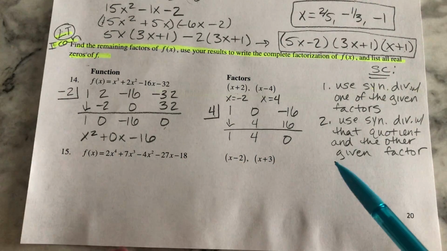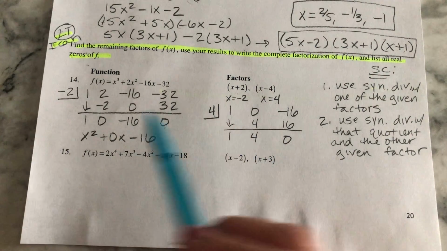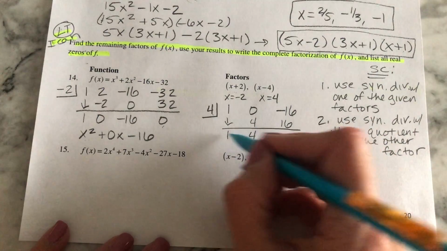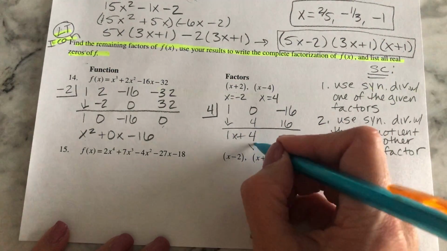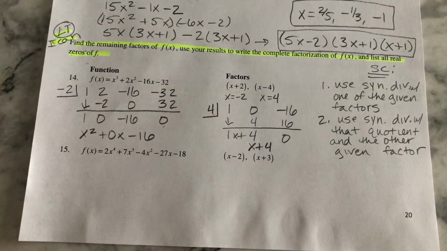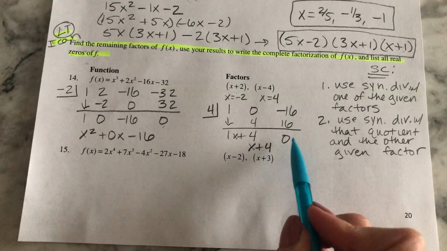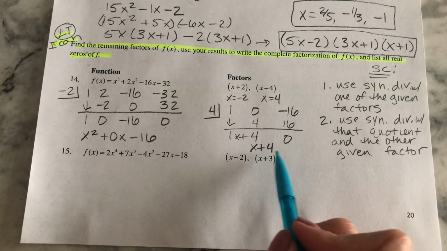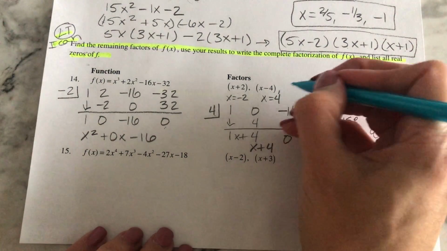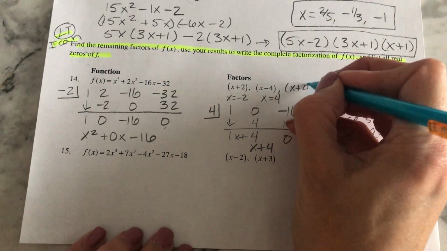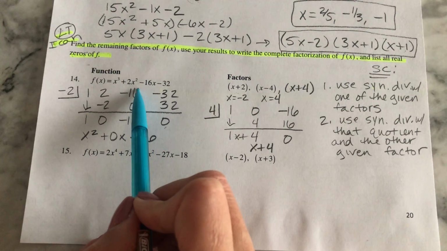All right, so what's left over here? So this started with x squared, so this would be 1x plus 4, or just x plus 4. So that tells me that x plus 4, because it has a remainder of 0 here, is also a factor of this polynomial.